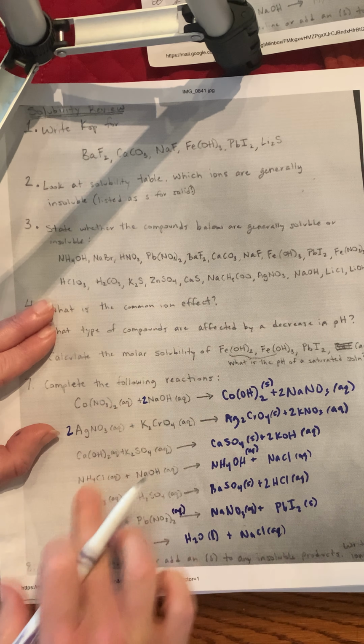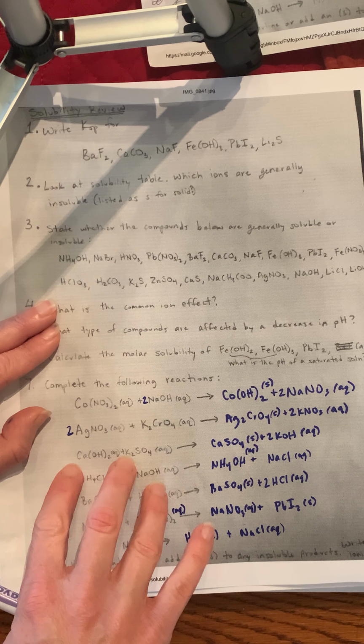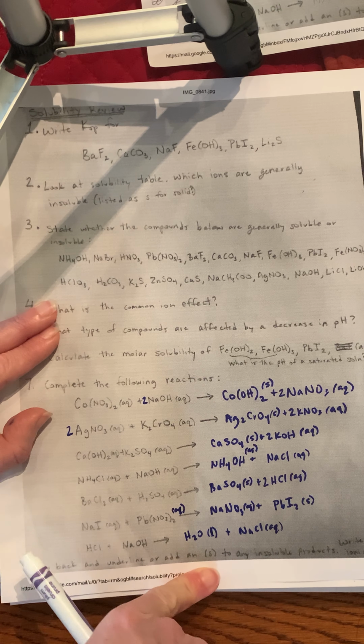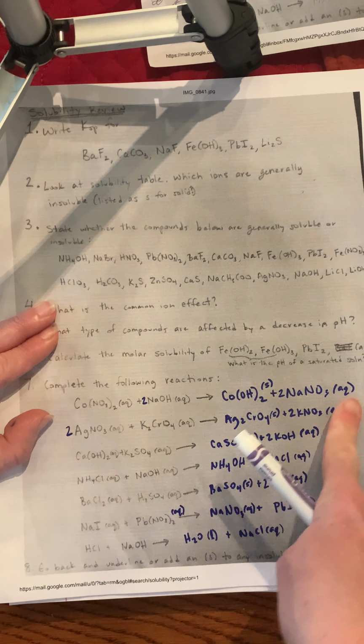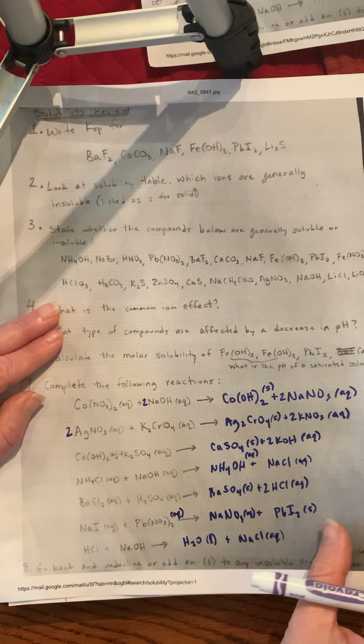So we have double displacement because these are all ionic things combining. We have 2 ionic compounds in aqueous solution combining, and then we go back and we figure out from our NAG/SAG rules what things are aqueous, and Castro-Bear tells us what things are usually going to be solids. All right, number 9.